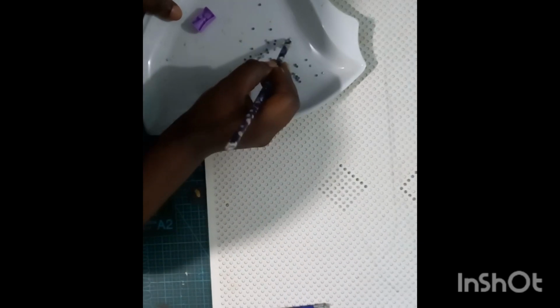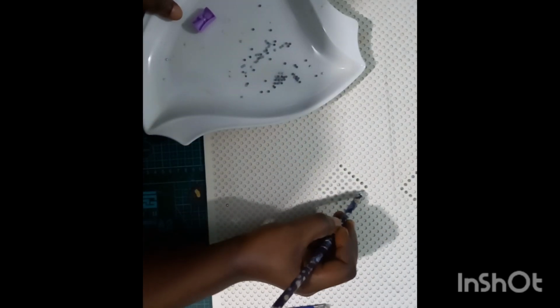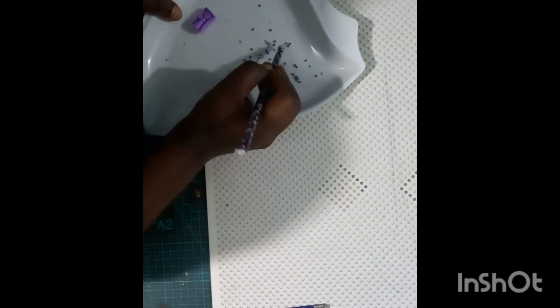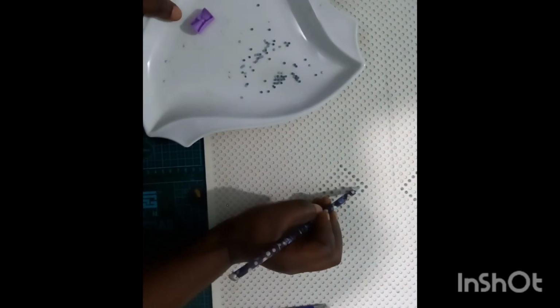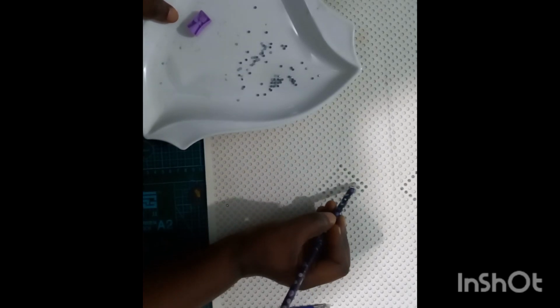Feel free to create any shape of your choice. Some people use a toothpick as their picker, so it mustn't be this wax pencil.